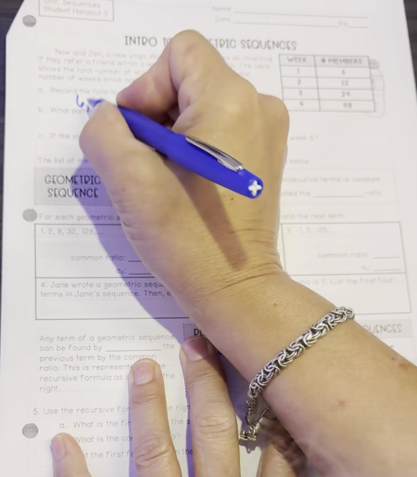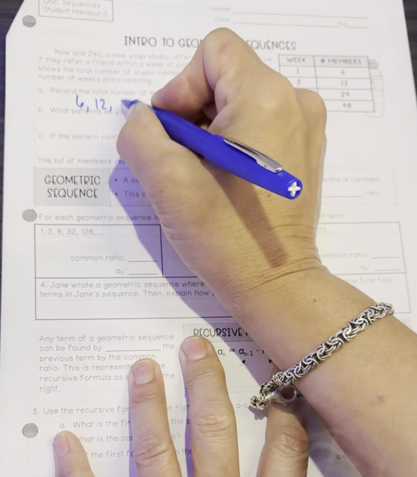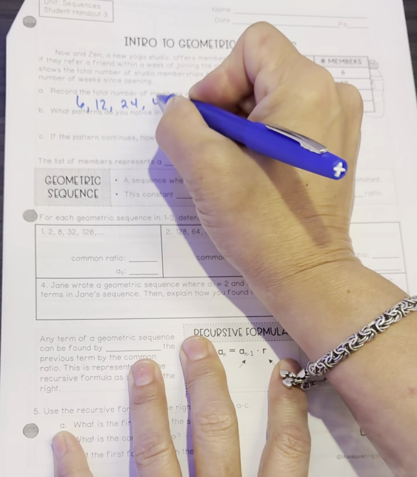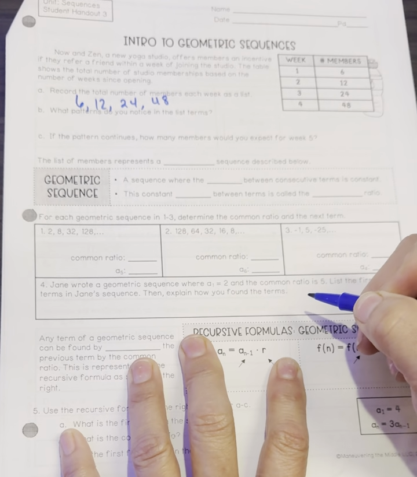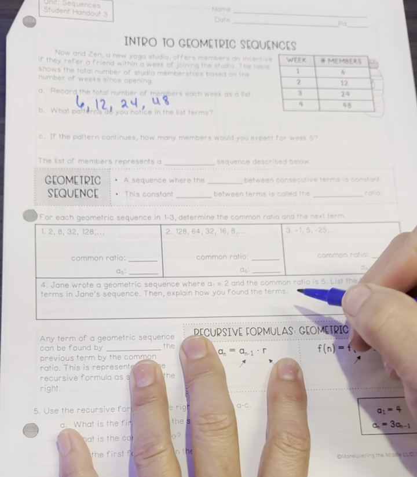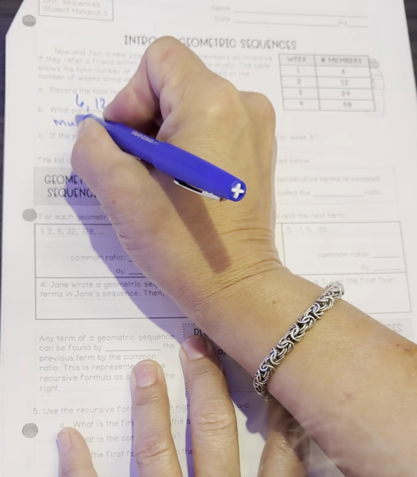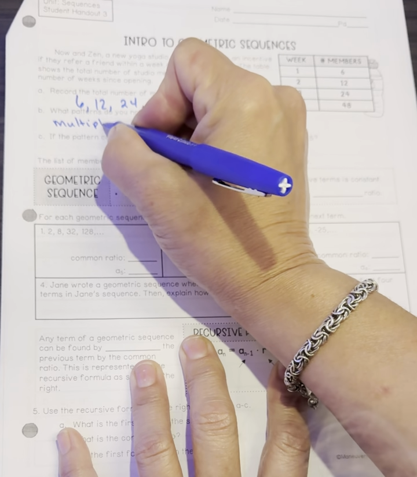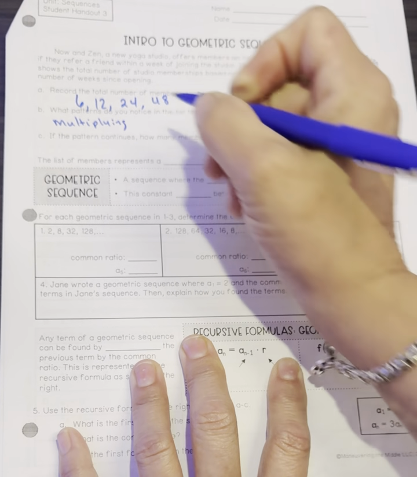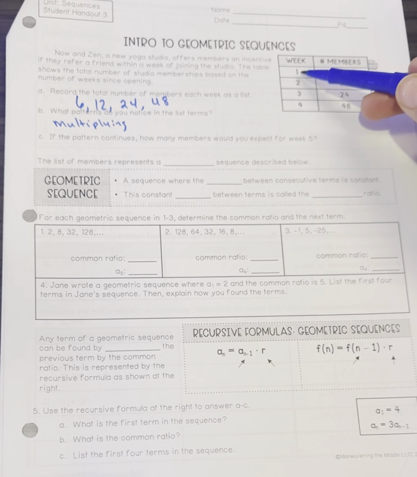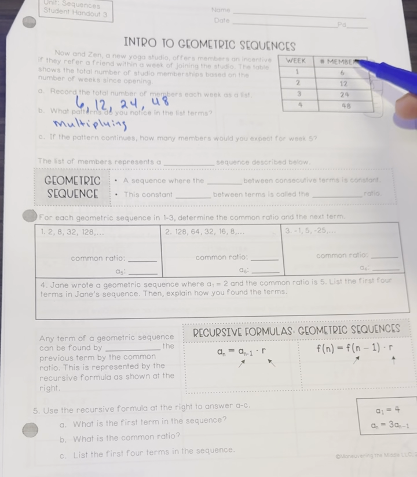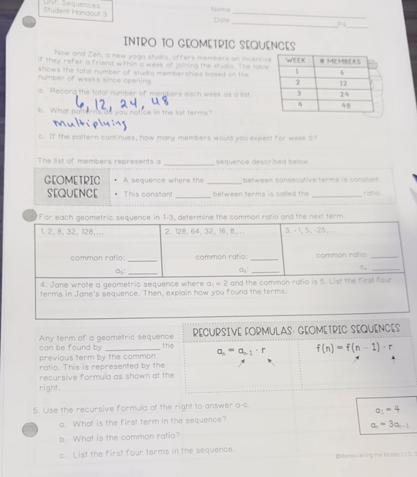We have 6, 12, 24, and 48. What is the pattern? So we're multiplying by what? 6. Yes and no. We are multiplying 1 by 6, but what can we multiply 6 by to get 12? 2.